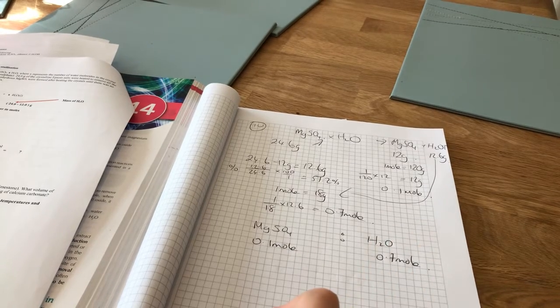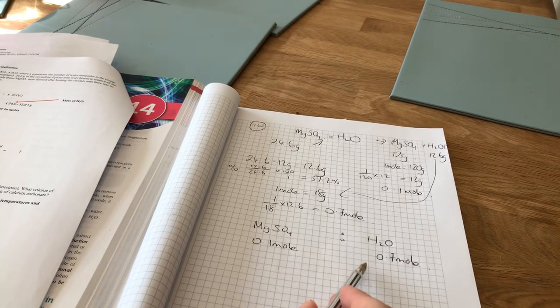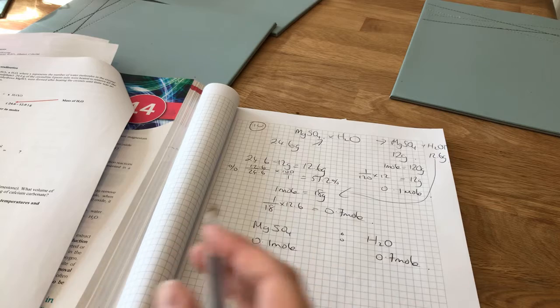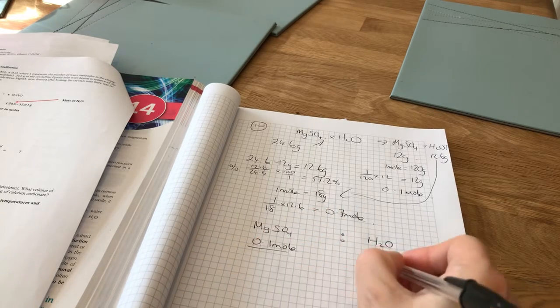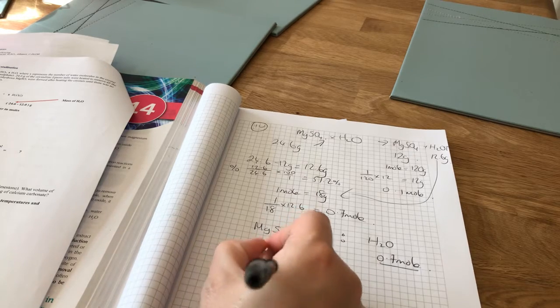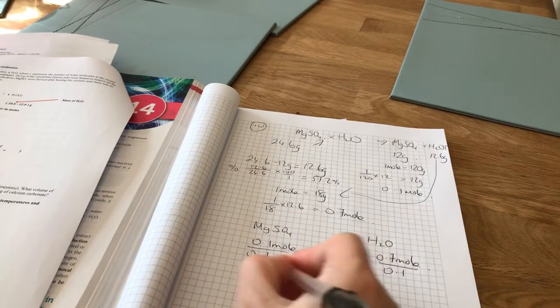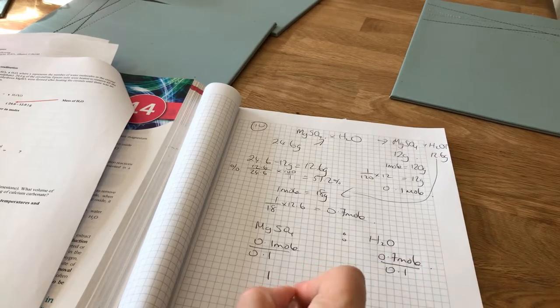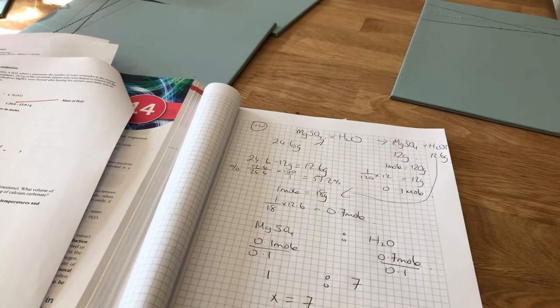That's our ratio. So we don't normally see ratios looking like this. It's normally 6:1, 7:1, 10:1. So to get it to look like we'd like it to look, we'll divide across by the smallest number. And the smallest number in this case is 0.1. So that is a 1:7 ratio, and therefore X is equal to 7.